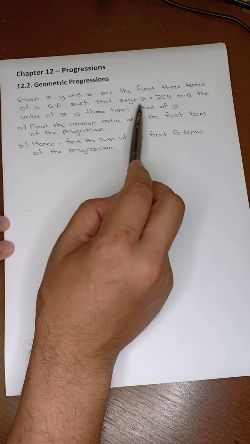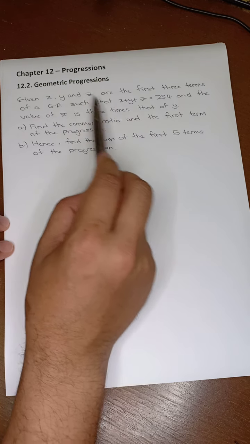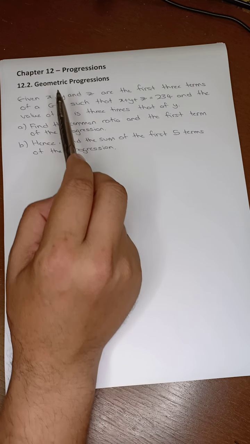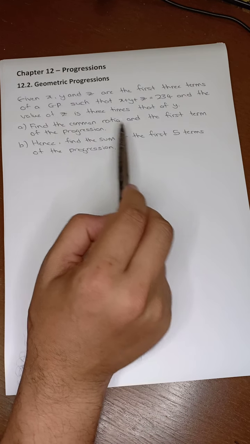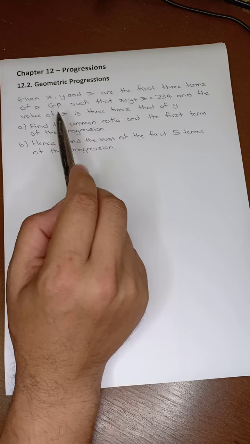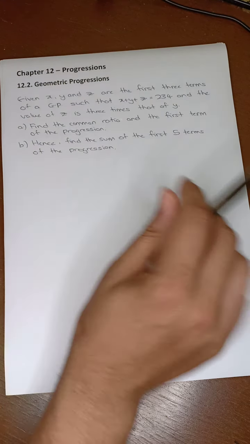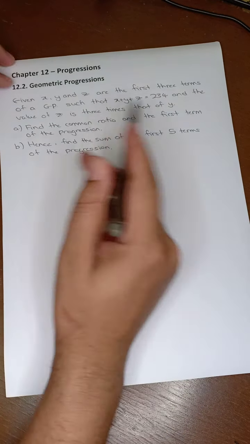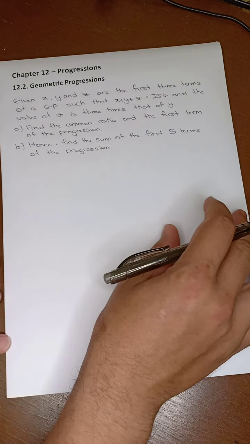We've got a few mathematical expressions here. A, find the common ratio and first term of the progression. Maybe when we solve that, we'll get the common ratio and the first term. So I'll solve that.